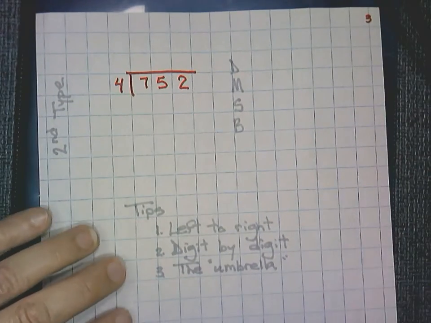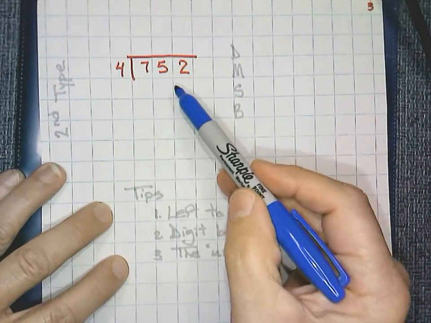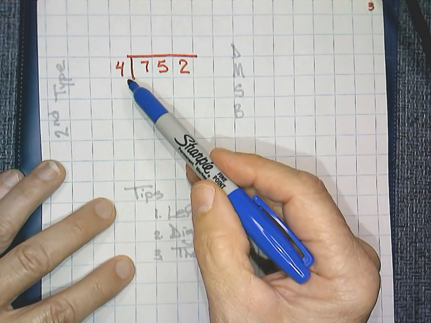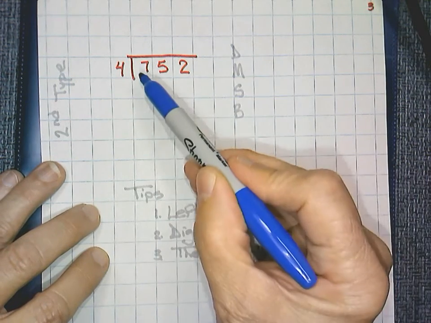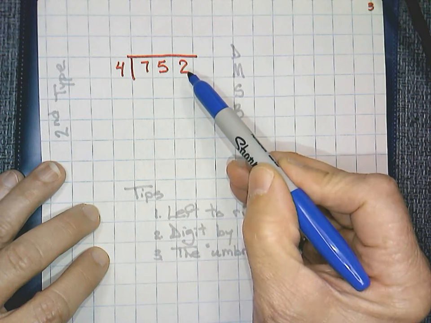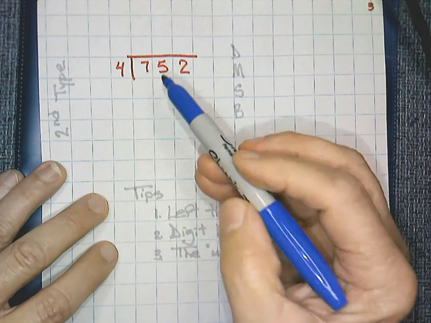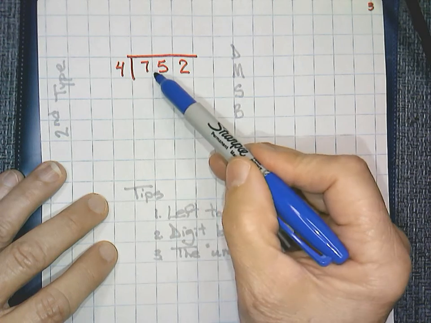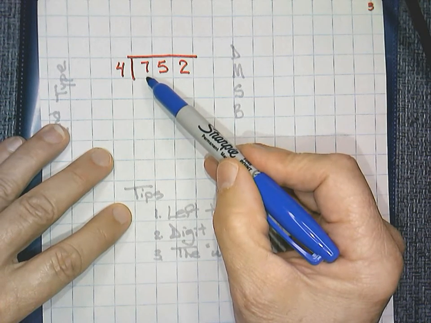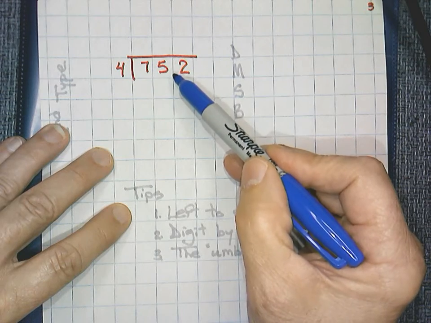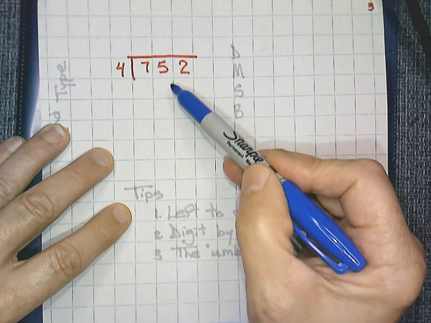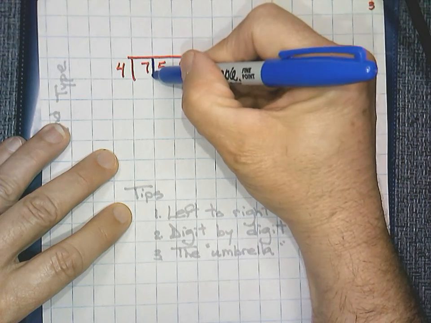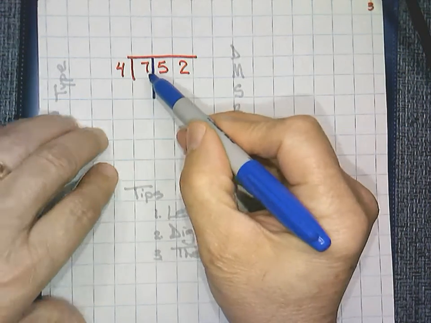Here's a second kind of tricky problem. 752 divided by 4. Remember that we work from left to right with our dividend and we go digit by digit. In this case, believe it or not, 4 does go into 7. Many times we're used to going to that second digit, and some students begin to automatically just go to 2 digits. In this case, 4 does go into 7.